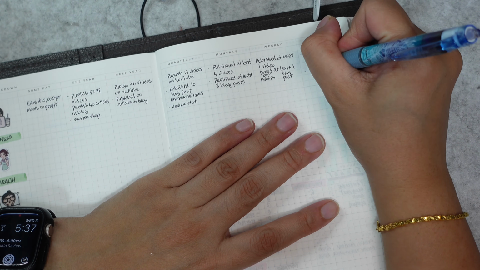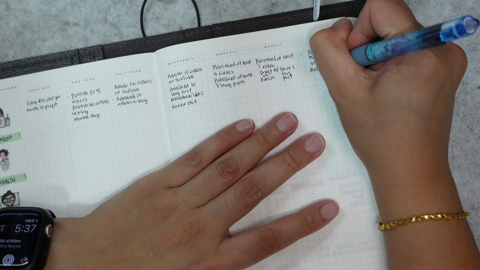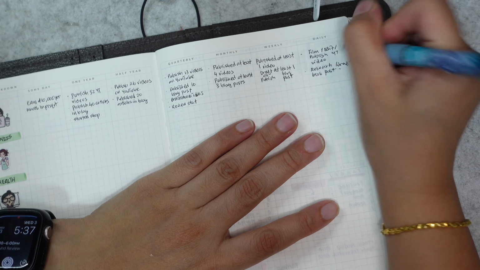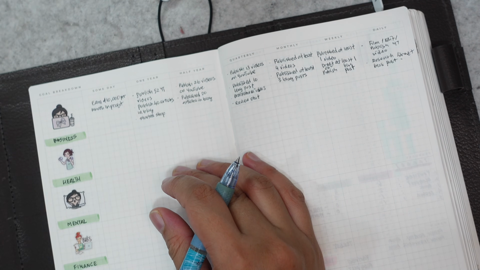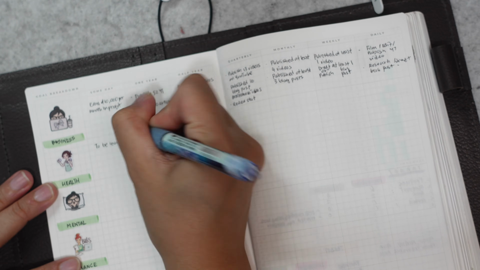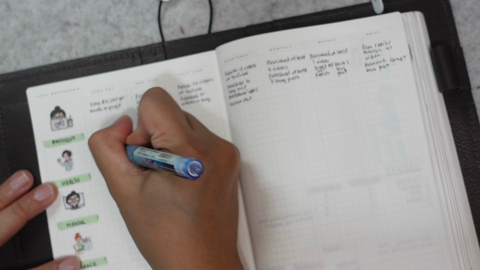As you can see, the things that I need to do daily are quite a lot for my business goals. And this is where I really need to plan out my day well to make sure that I use my time efficiently and wisely as well.